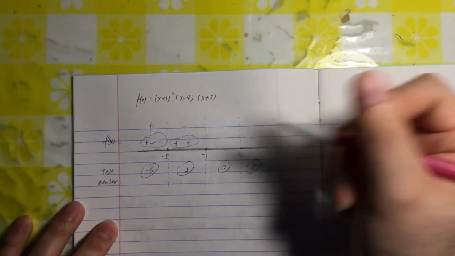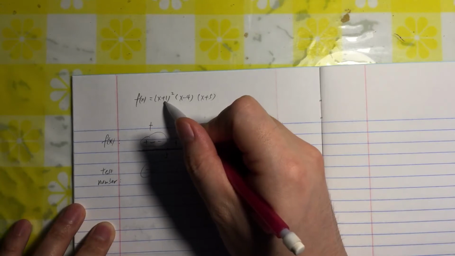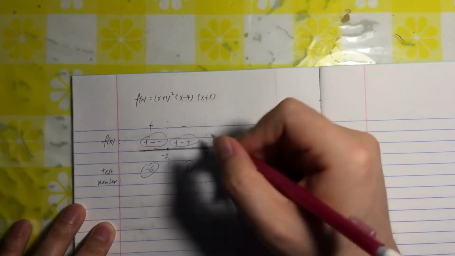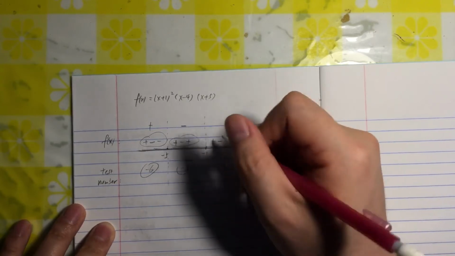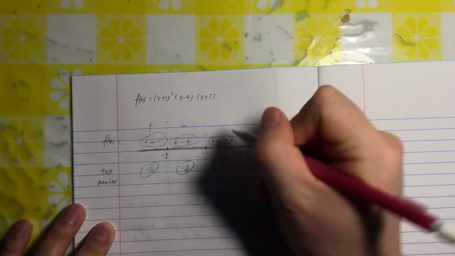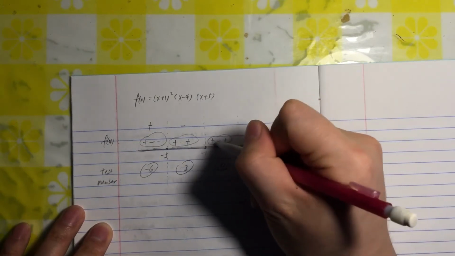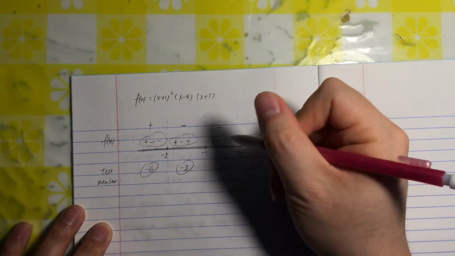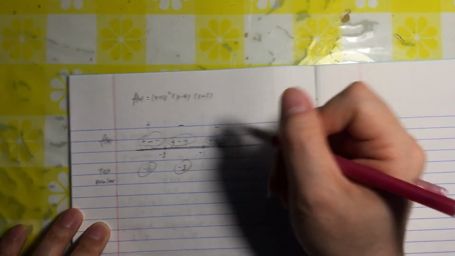Next, plug in 0. 0 plus 1 is 1. 1 squared is positive. 0 minus 4 is -4, which is negative. 0 plus 5 is 5, which is positive. Then multiply together. Positive times negative is negative. Negative times positive is negative. If there is an odd number of negative signs, the product is negative.